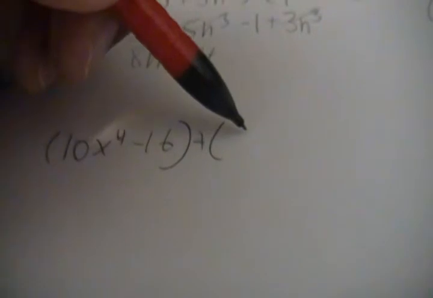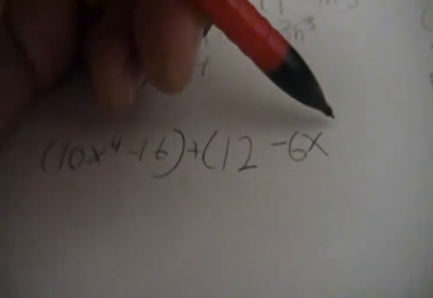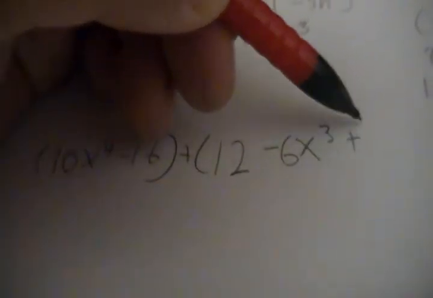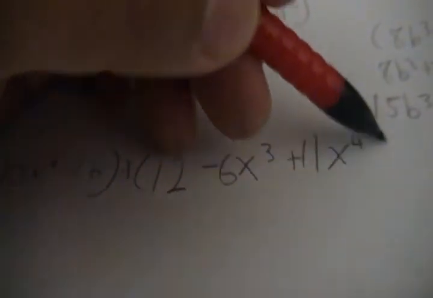How about, let's see, 10x to the 4th minus 16 plus 12 minus 6x cubed plus 11x to the 4th. Okay, it's kind of a big problem, right?